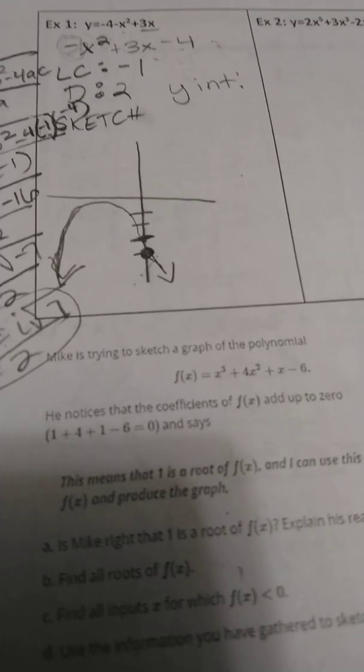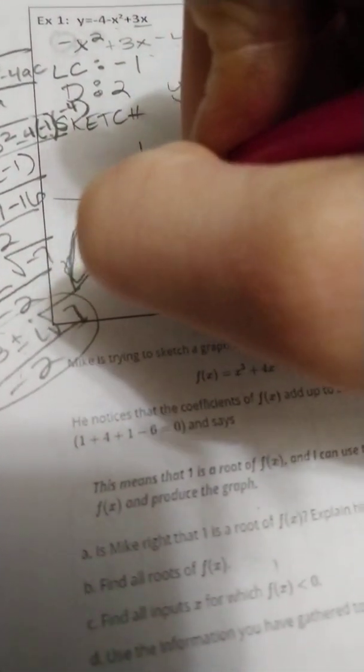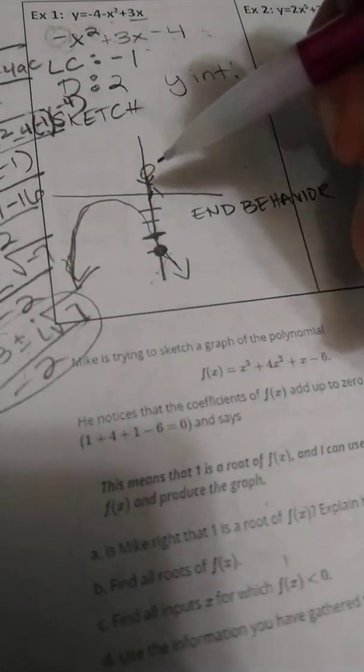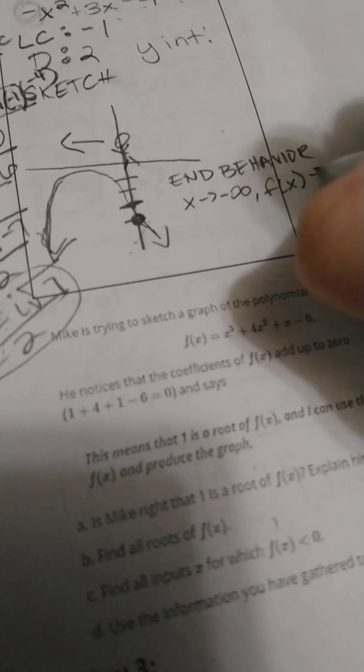Okay. All right, so also our end behavior for this guy, whenever I do this, I always tell my kids to imagine yourself standing at 0, 0. Like this is you right here. And if you look to the left, what's happening to your y values? So as x is approaching negative infinity, what's happening to your y values?